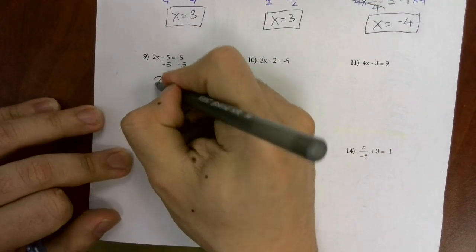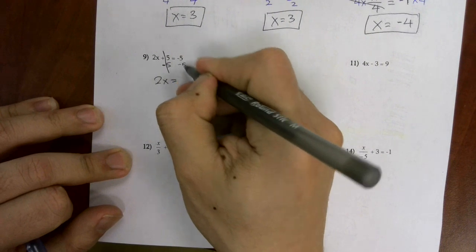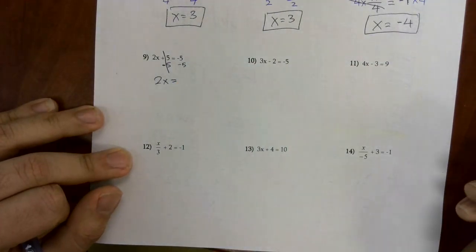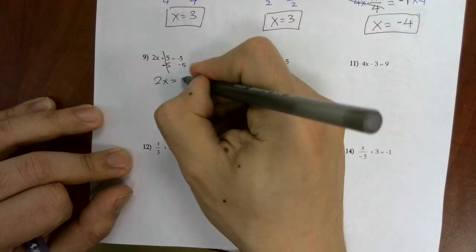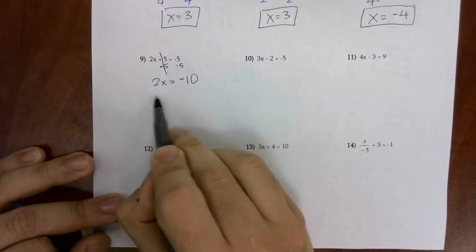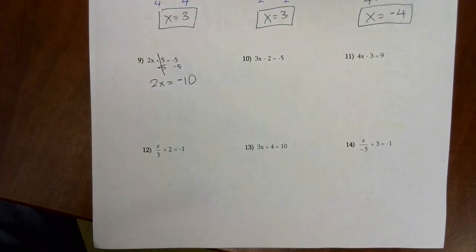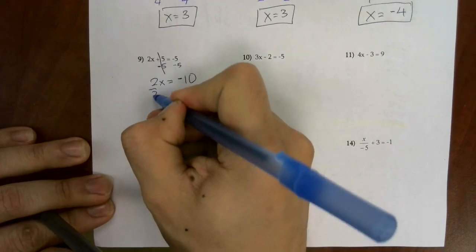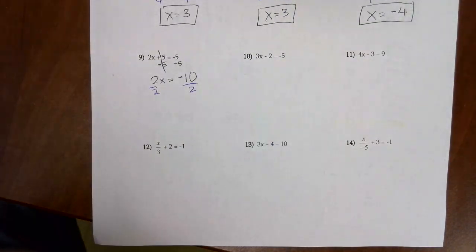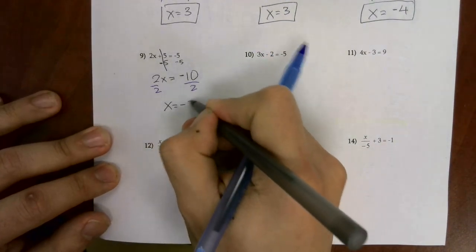So I should get 2x equals negative 5 minus 5 is not 0. Negative 5 minus 5 is actually negative 10. Because these two are multiplication, the opposite is division. So I'm going to divide by 2 on both sides. And I should get x equals negative 5.